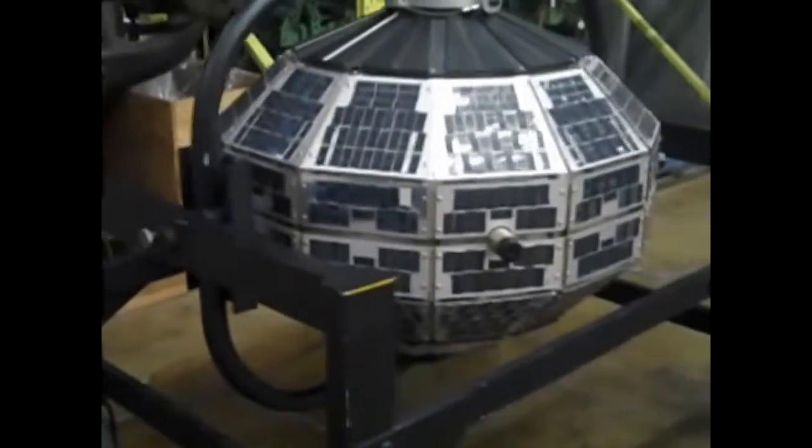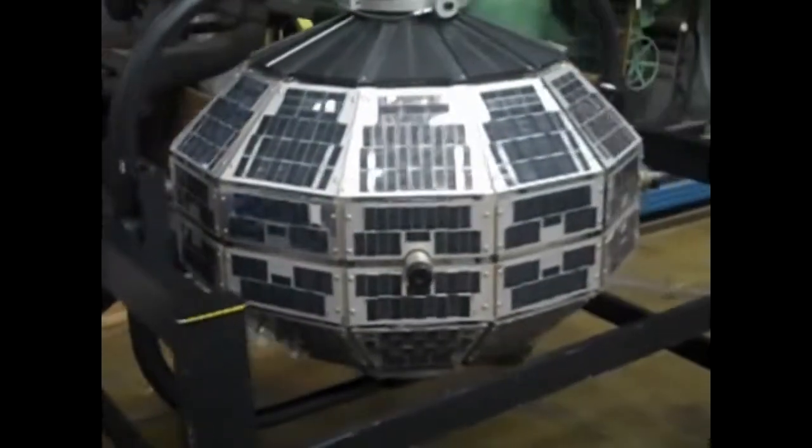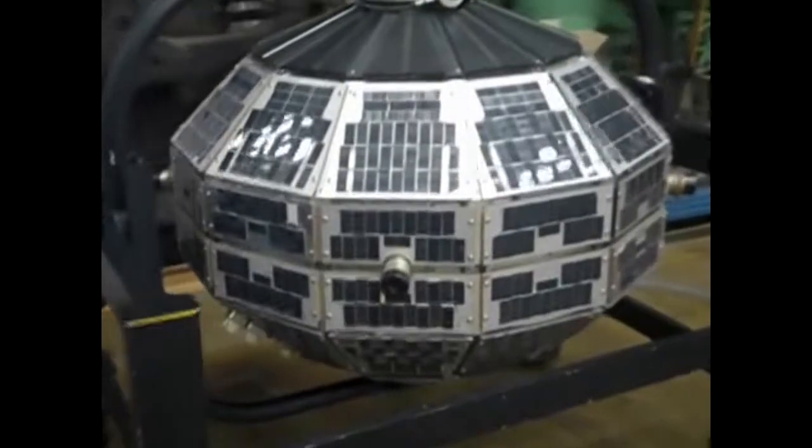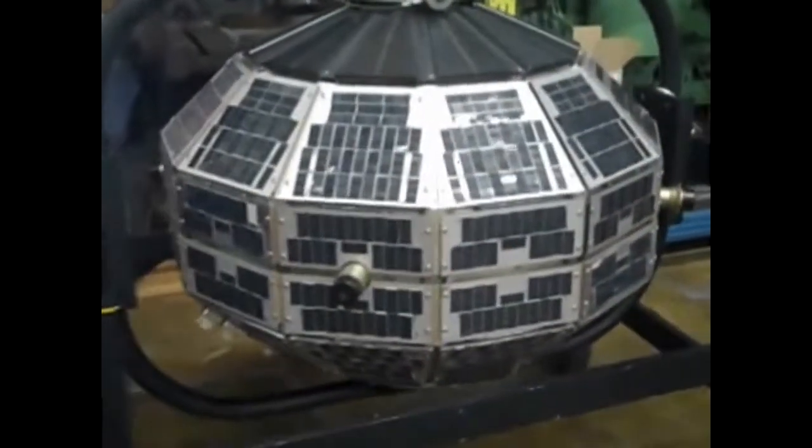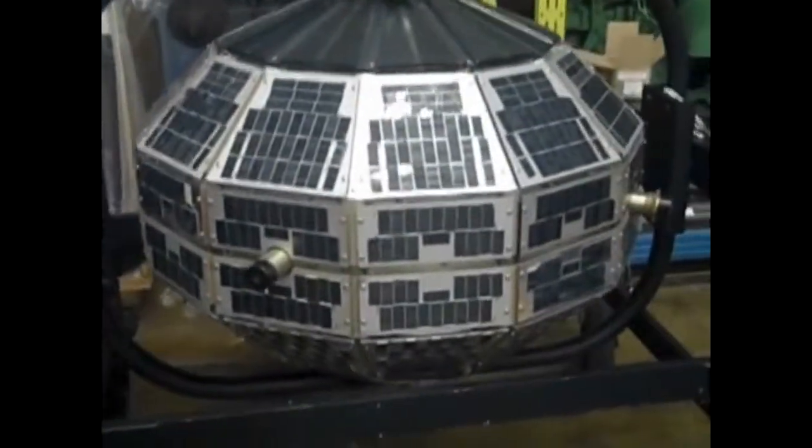Happy 50th anniversary, Alouette, and congratulations to all that worked on making this program a success that it was. Looking forward to the next 50 years of Canada in space.